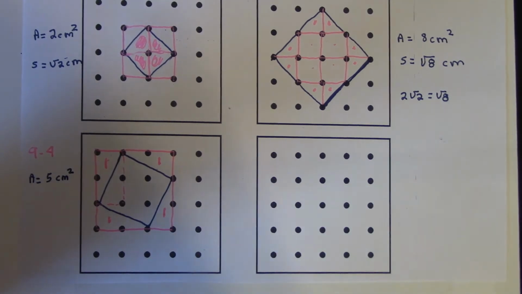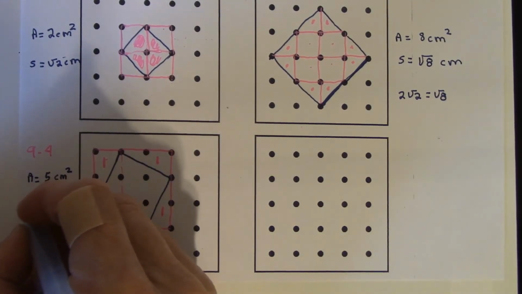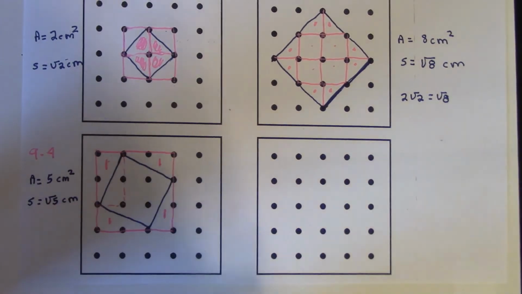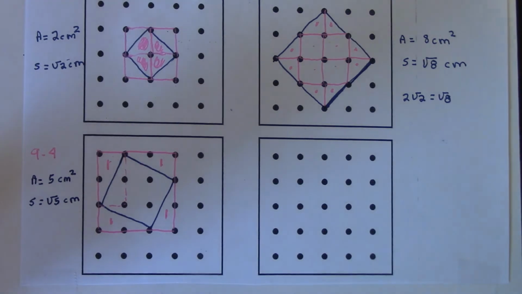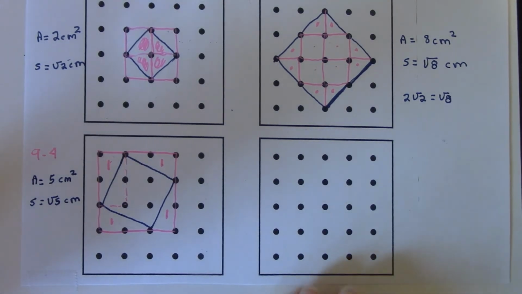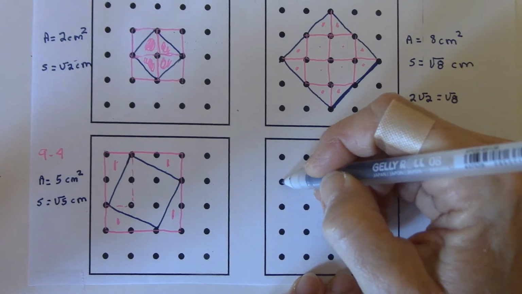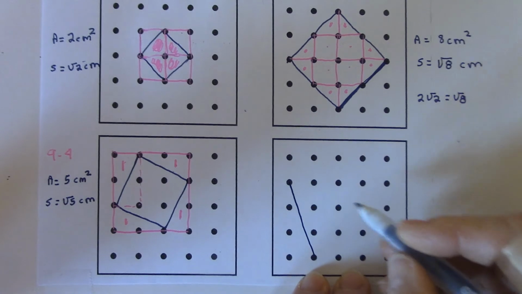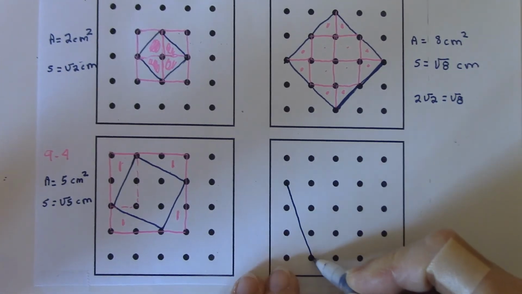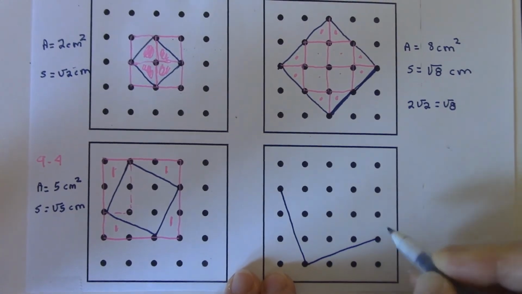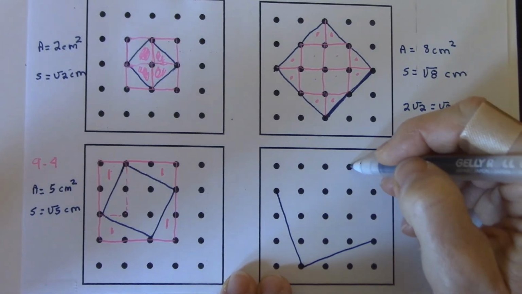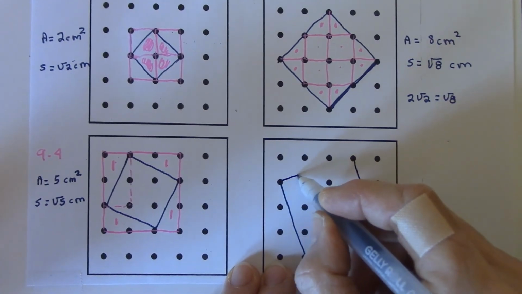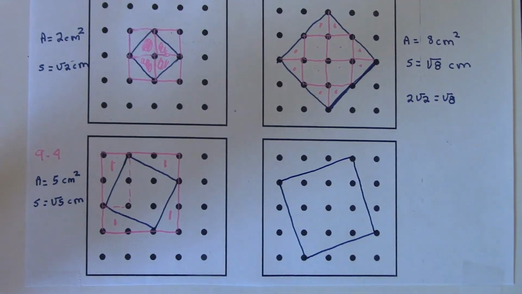What is the length of the side? The side is the square root of 5 centimeters. And now the last one that's hidden here on the geoboard is right there.